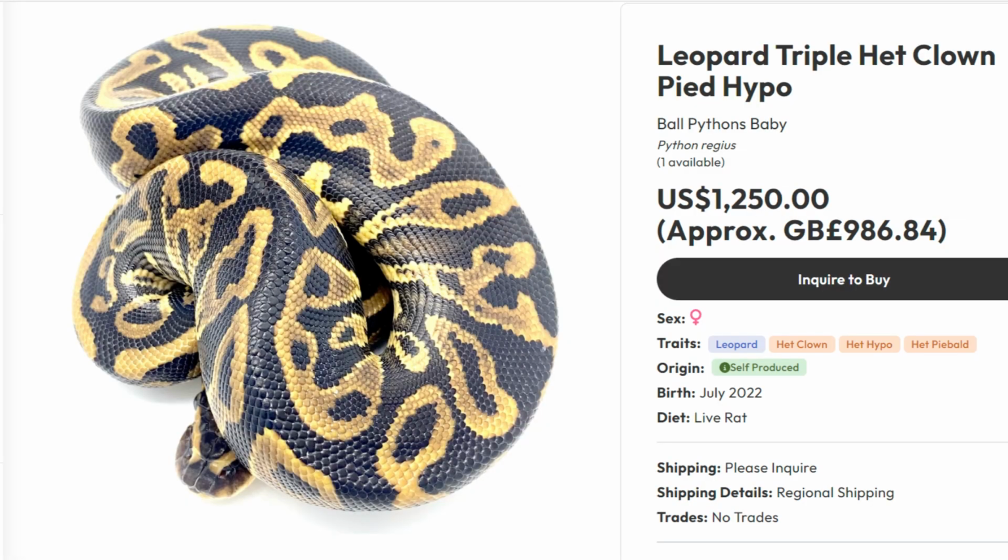So there's no harm in always having at least one normal in your collection. I've got one adult male normal that I always keep, and just learning how to recognize hets. It's a fun thing to do, and it is useful if you're doing projects. But now let's have a look on Morphmarket at some other weird kind of het stuff. So let's take a look now.